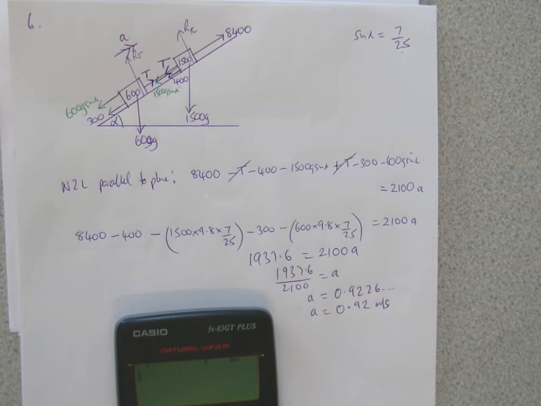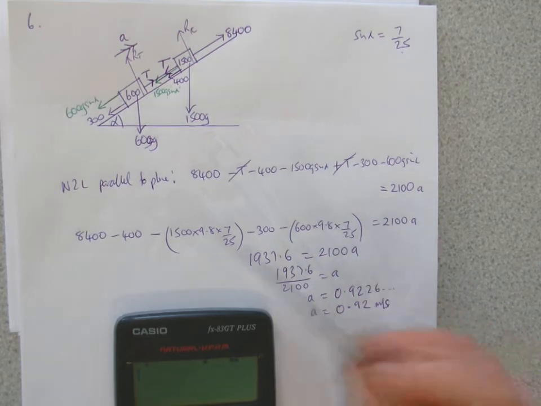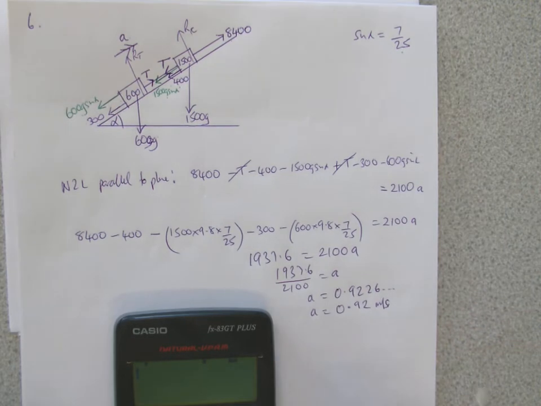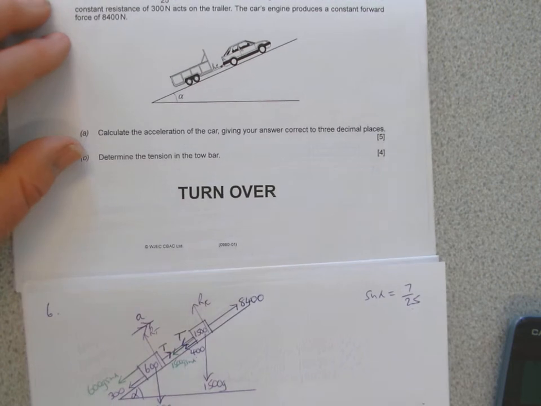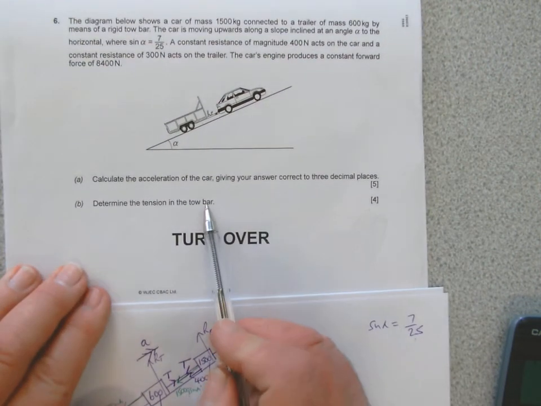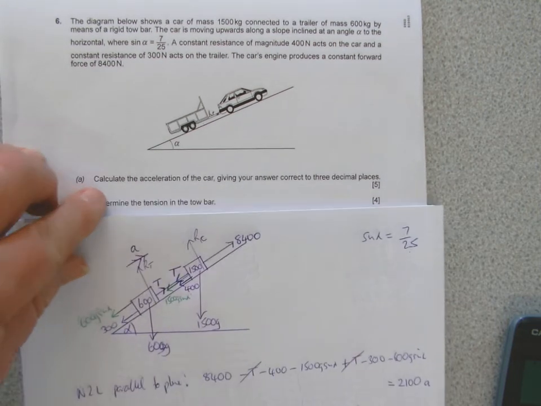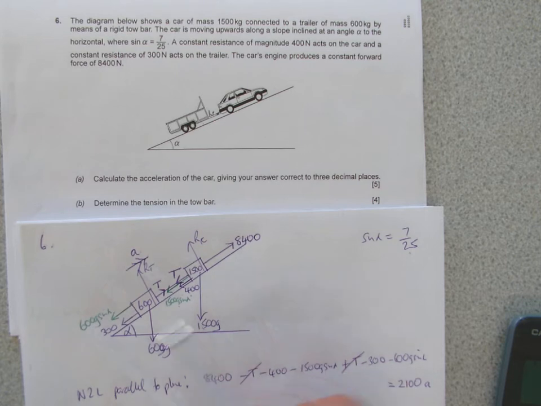Okay, right, so that's part A, where I've considered the whole system and put all the forces on everything. Okay, now the second part of this question is asking me for the tension in the tow bar. Well, going back to my diagram, if I consider the whole diagram, the tensions are going to cancel out.